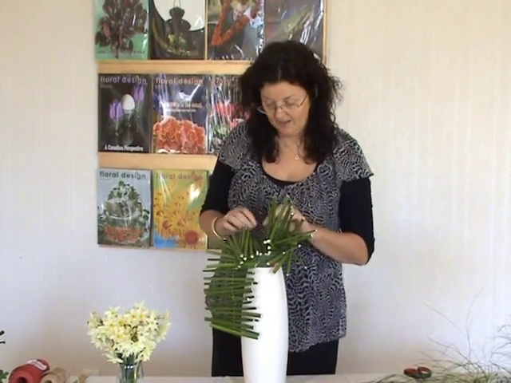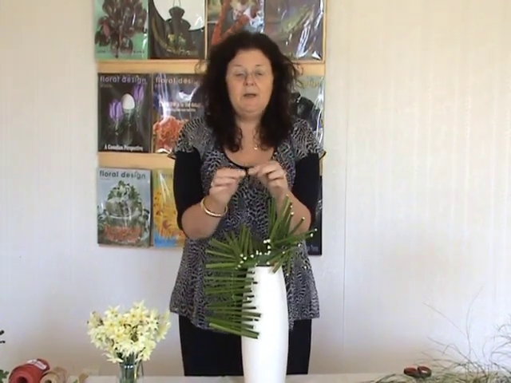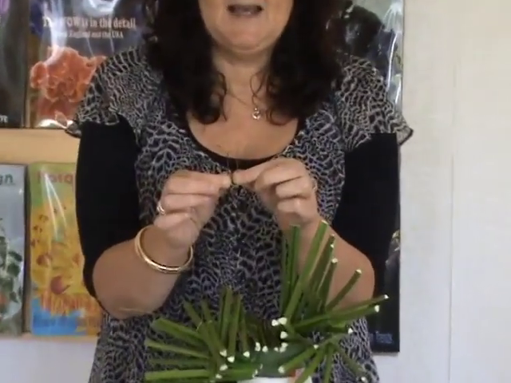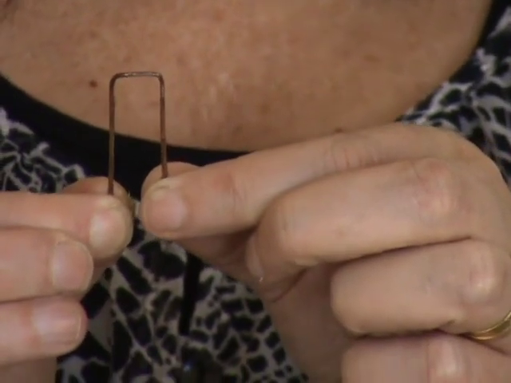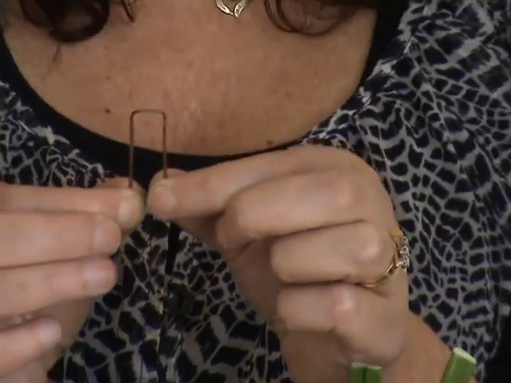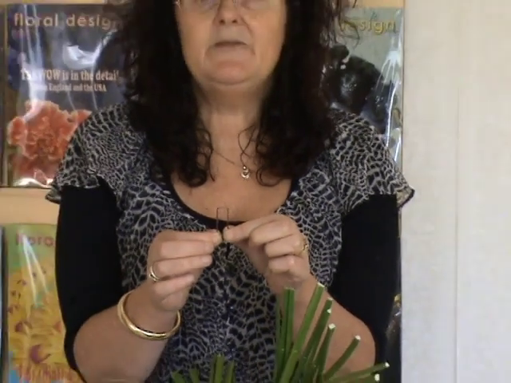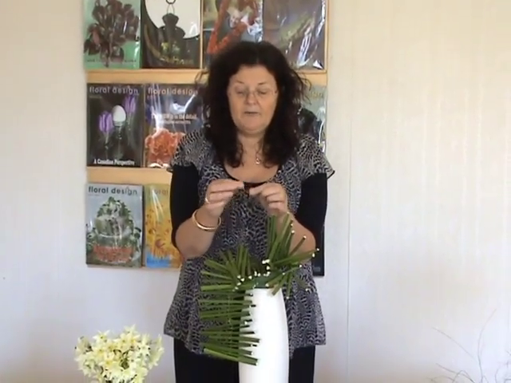Let's follow your path. Now I've used these U-shaped pins to push them in. These are old ones that have been used lots of times, and every time they go into wet floral foam they get a little bit rustier and a little bit browner, and that's magnificent because when you're working with dry floral foam it means there's a lot of friction here and they hold in really, really well.